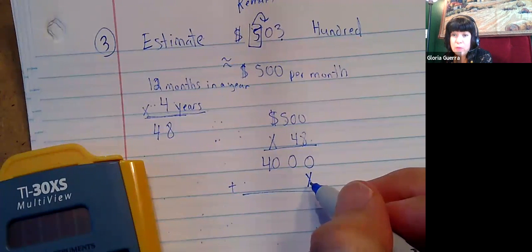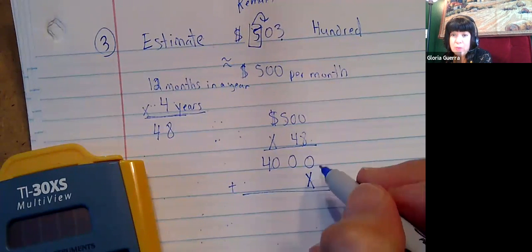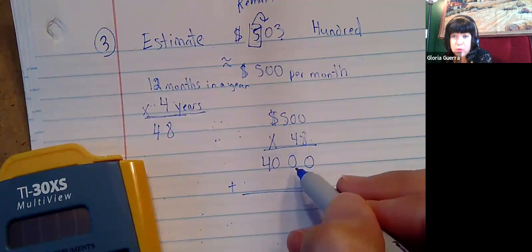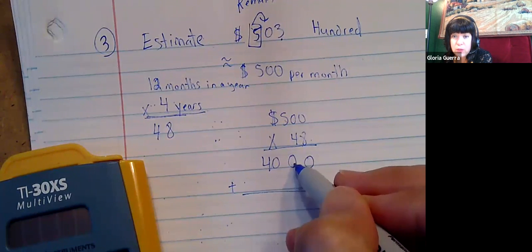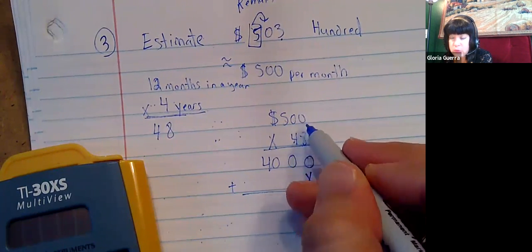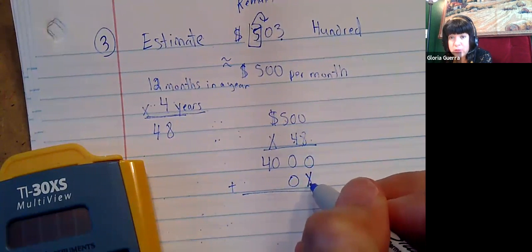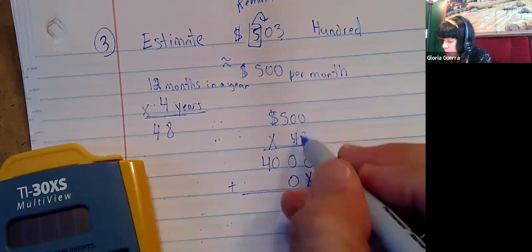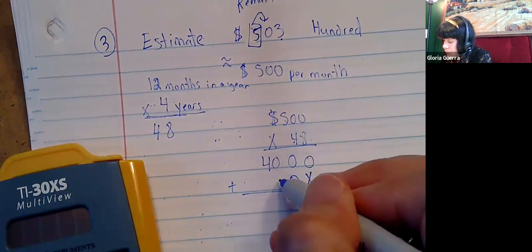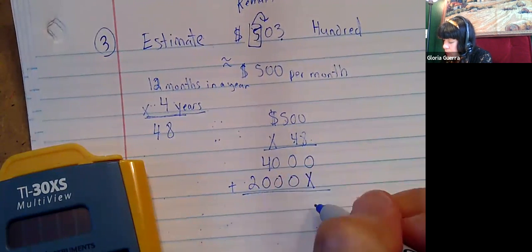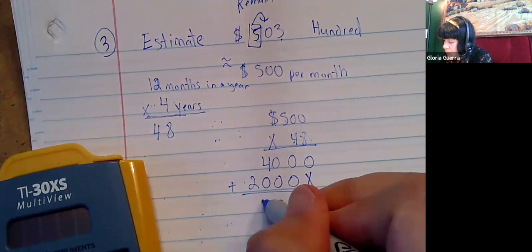You leave that vacant because it's like a placeholder, because you're going to start multiplying by 4, which is in the tens place, so you want to start recording digits right here. So 4 times 0 is 0, so you have to leave that space vacant. 4 times 0 is 0. 4 times 0 is 0. 5 times 4 is 20. And then you just start adding everything up.